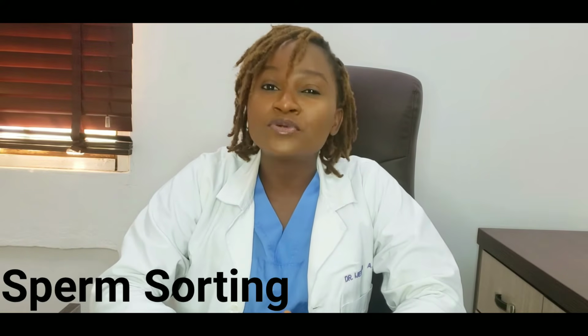Now, this method is not approved in a lot of countries, but it is very effective. In this method, the sperm is taken to the lab, and remember I talked about the Y chromosome being the lighter chromosome and the X chromosome being the heavier one. In the lab, the equipment used to do it has 2 chambers. The lighter sperm will enter one chamber, the heavier sperm will enter another chamber. The lighter one is the boy, the heavier one is the girl.